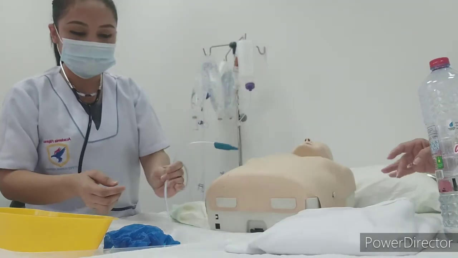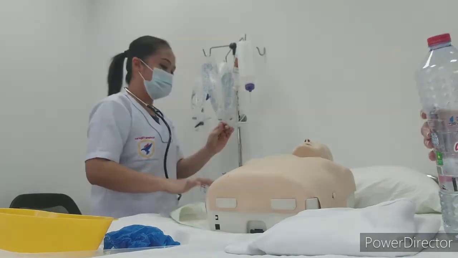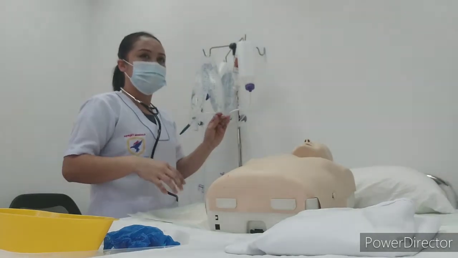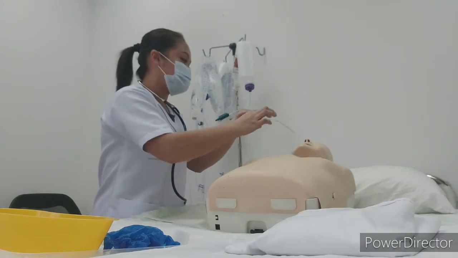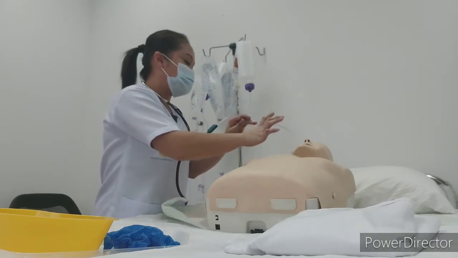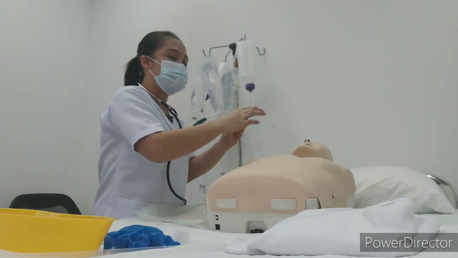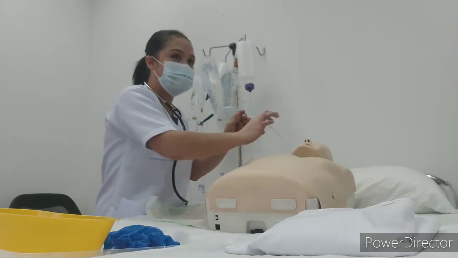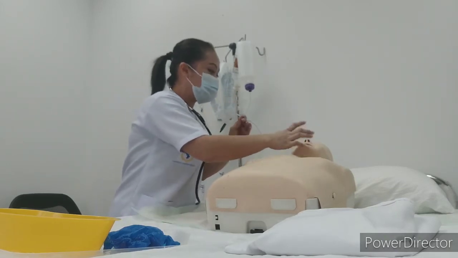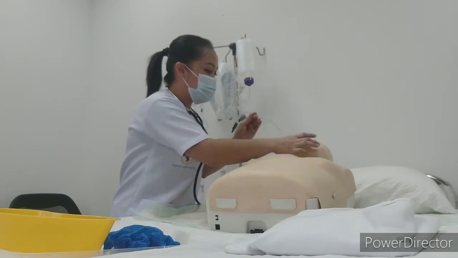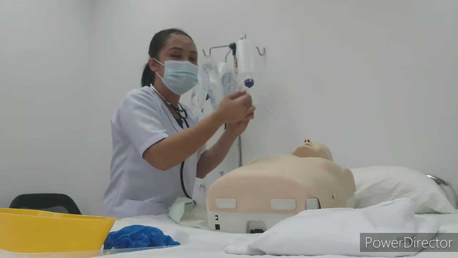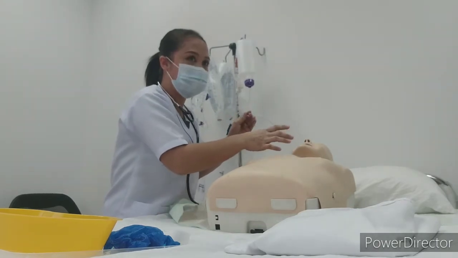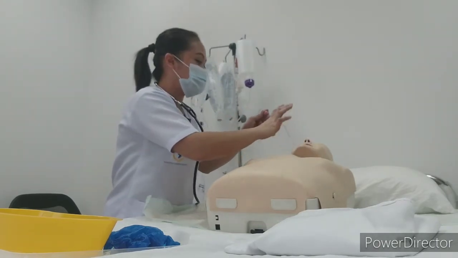Now we will tell the patient that we will start the procedure to put the tube inside the nose. Tell the patient to swallow until the tube will come inside the stomach. If it's already inside, check the mouth of the patient. If it is coiling, you need to redo it again. Do it again. Okay, so now it's okay.